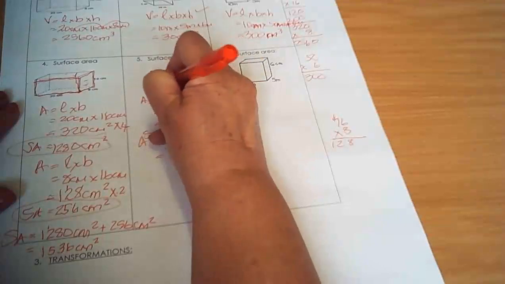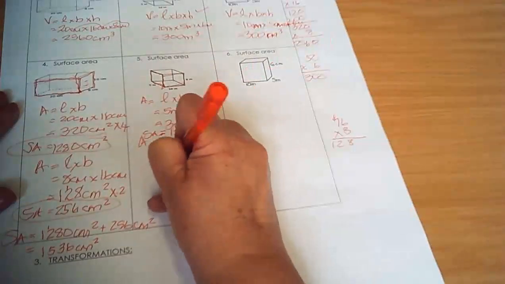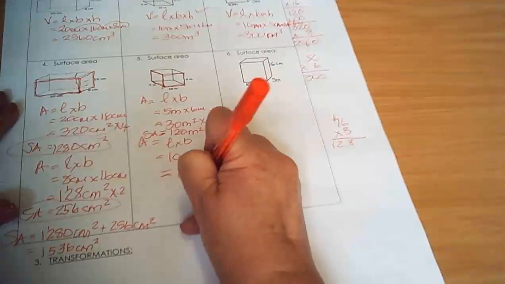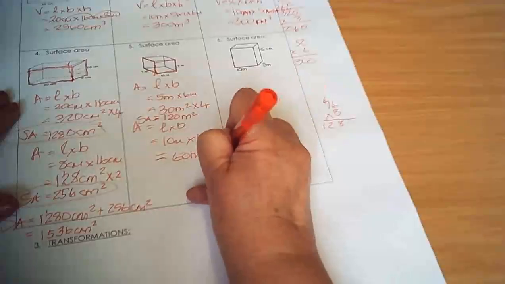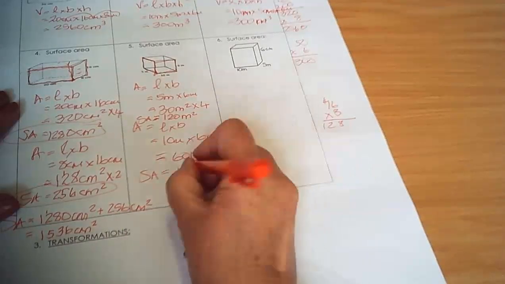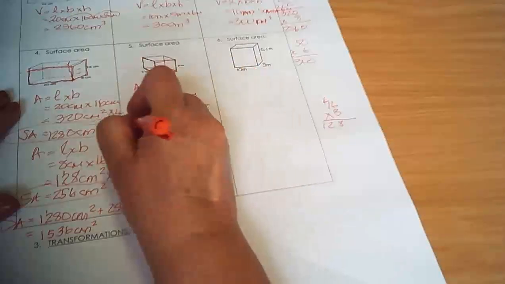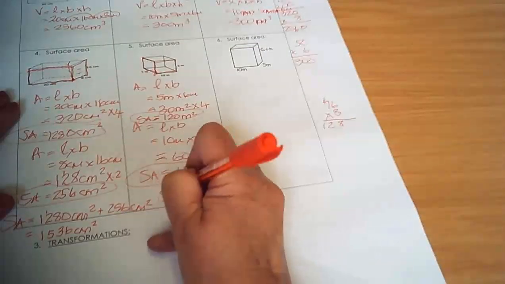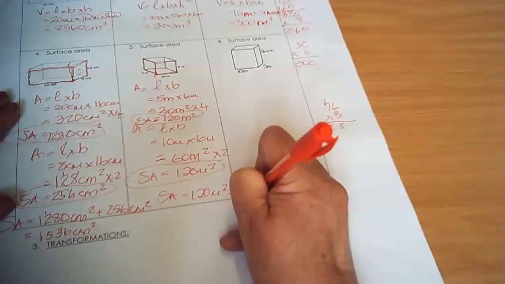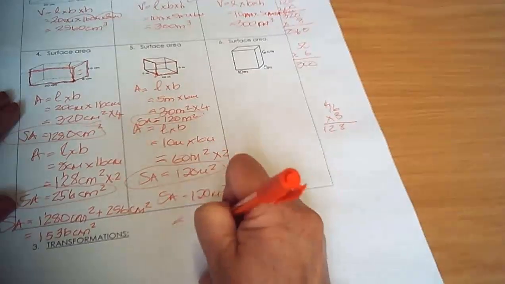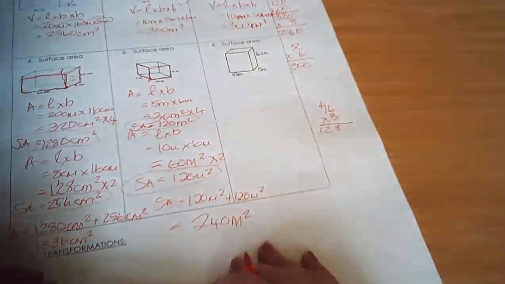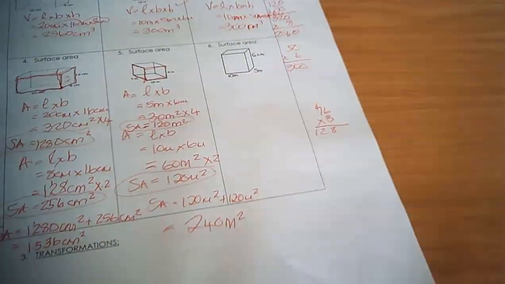Area equals length times breadth. So we're doing this now. There are 2 of them. So 10 meters times 6 meters, and that's 60 meters squared. So times it by 2, and that gives me surface area 120 meters squared. Add that and add that. So surface area equals 120 meters squared plus 120 meters squared. And that gives me 240 meters squared. Okay, right, the next one.